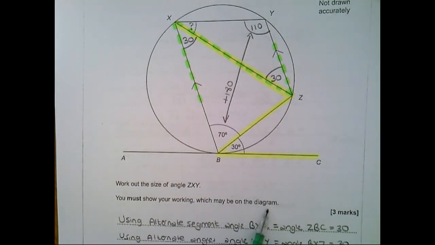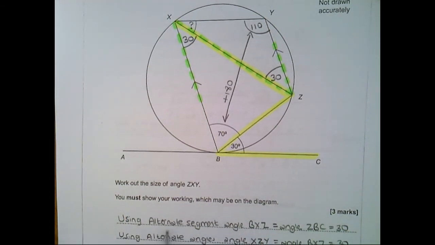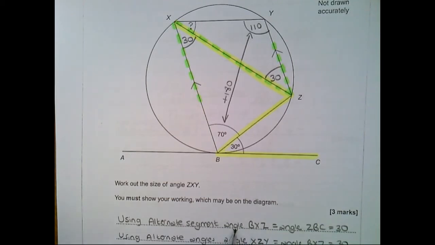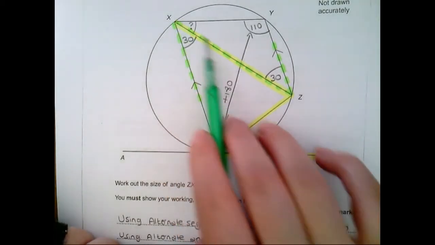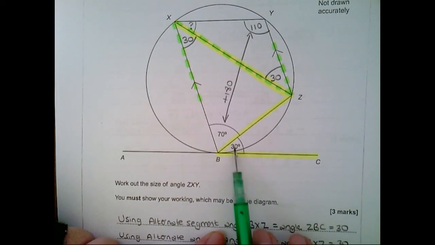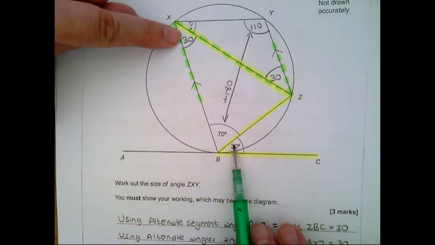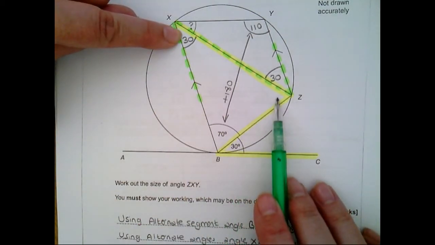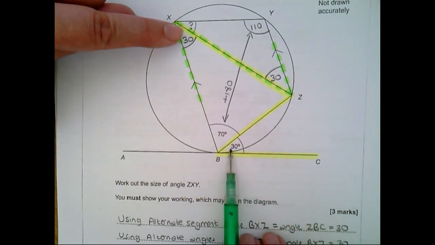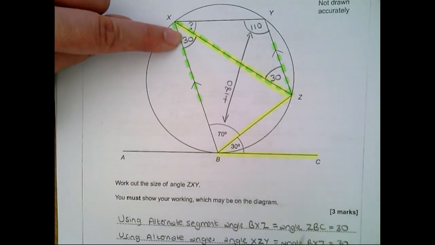The first thing I did was use the alternate segment theorem. Using that big yellow Z, which moves that 30 right up to that top corner. That's like the normal Z rule where the top and bottom are parallel, though they're not in that picture. So the alternate segment theorem copies that 30 up to there. I wrote down that that's what I did, but they said it was okay just to have it in the diagram, so 30 from there up to there.